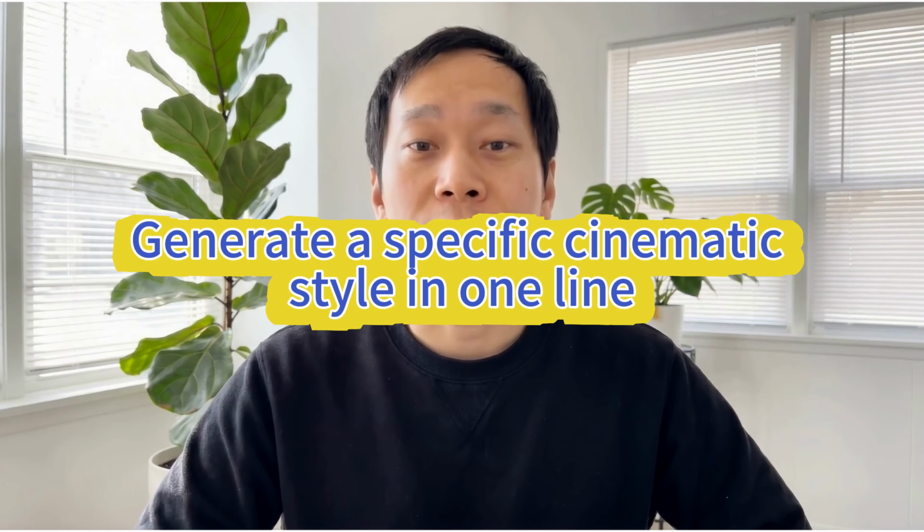2. Generate a specific cinematic style in one line. One of the fastest ways to use Flow is to pick a style and just describe it. Cyberpunk Tokyo at night, golden hour Tuscan countryside, moody 70s film noir. Type your vibe into Flow and watch it generate a cinematic clip in seconds. I'll show you 3 different styles side by side. Same basic scene, completely different energy.